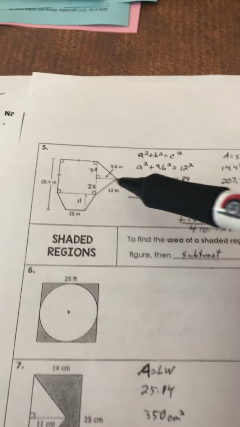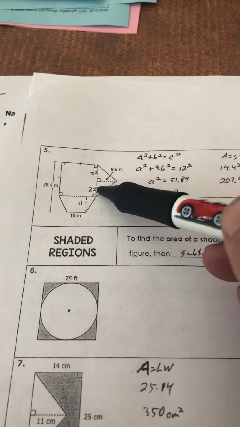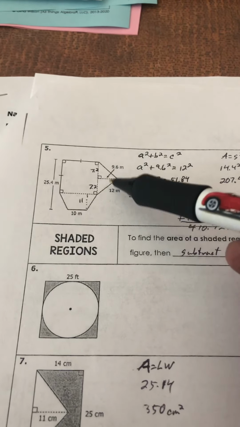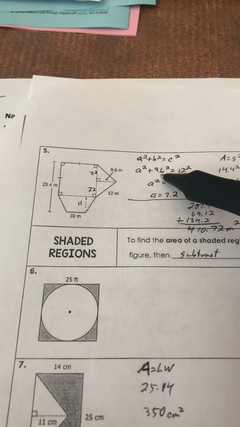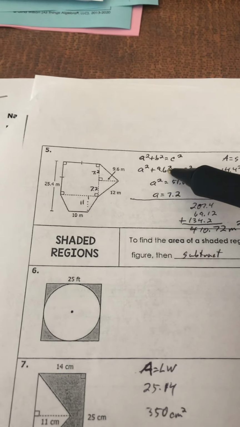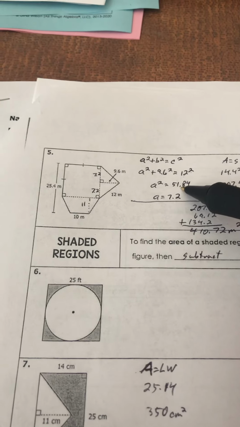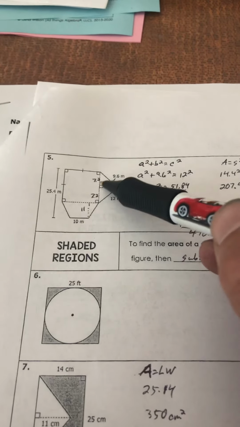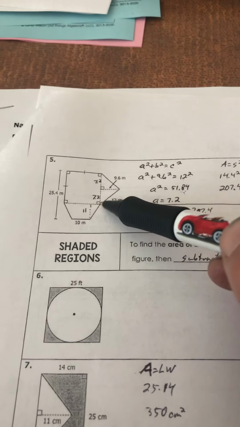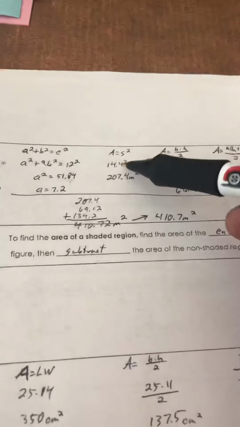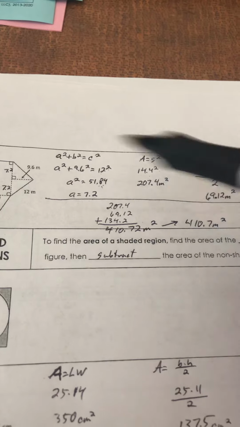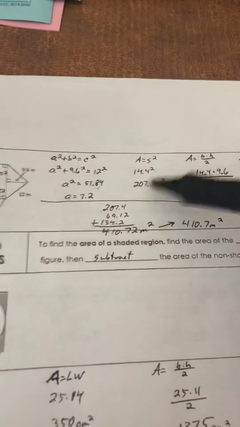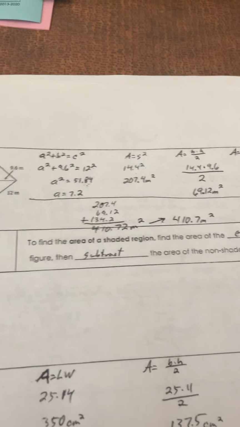I could do Pythagorean theorem. A squared, which I didn't know, plus b squared equals c squared. So I just took 12 squared minus 9.6 squared and I got 51.84. Took the square root of it, 7.2. So each of these little sections is 7.2. The whole side then is 14.4. So 14.4 squared is this whole square, which is 207.4.